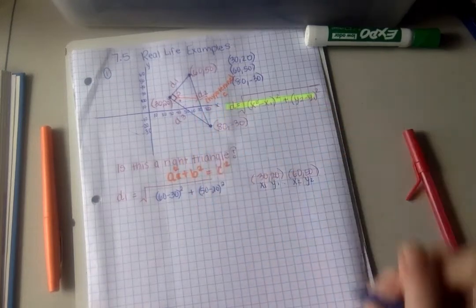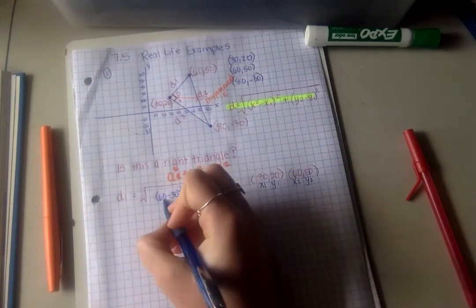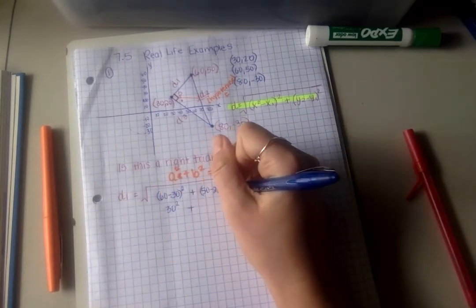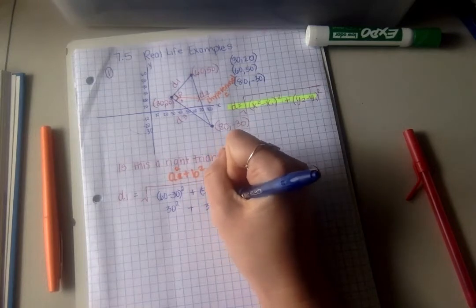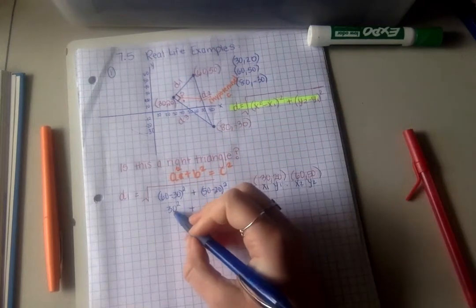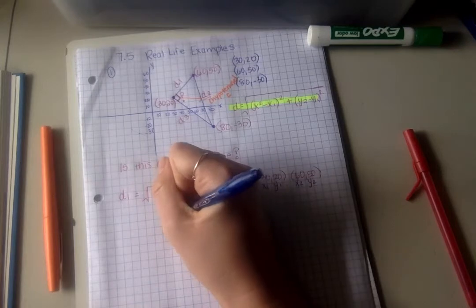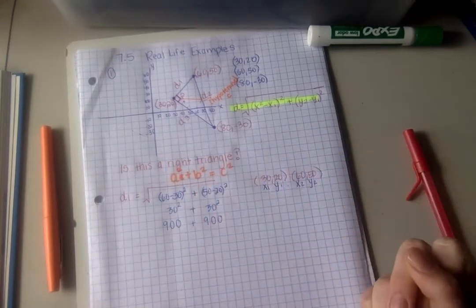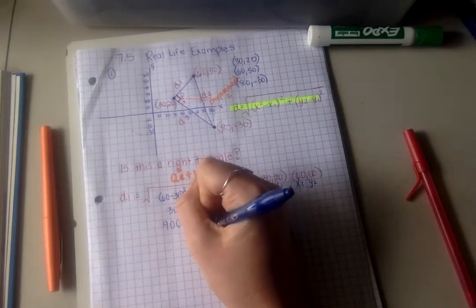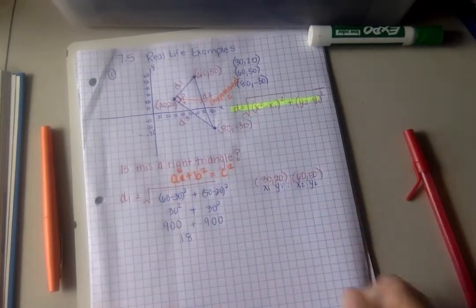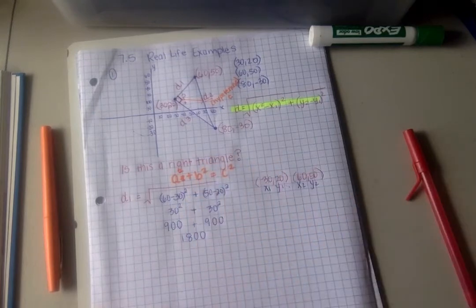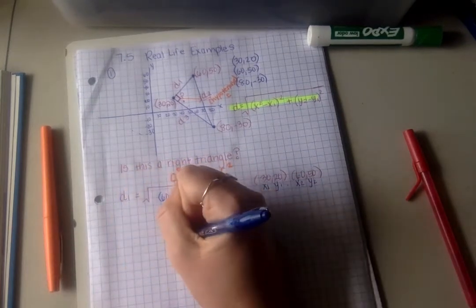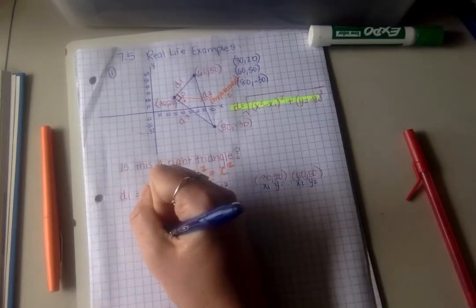All right, and now let's simplify. 60 minus 30 is 30, so that's 30 squared, plus 50 minus 20 is also 30, so I get another 30 squared. 30 times 30, well, 3 times 3 is 9, add my 2 zeros, this ends up being 900 plus 900. And 900 plus 900 is 1800. So my distance 1 is going to equal the square root of 1800.